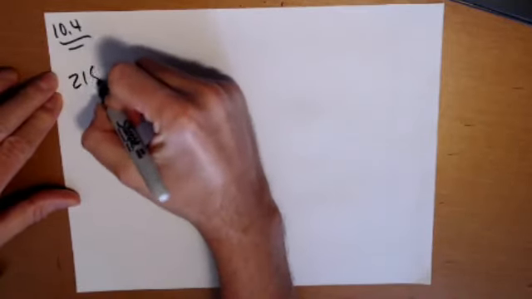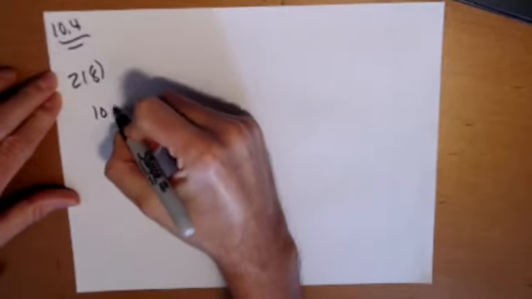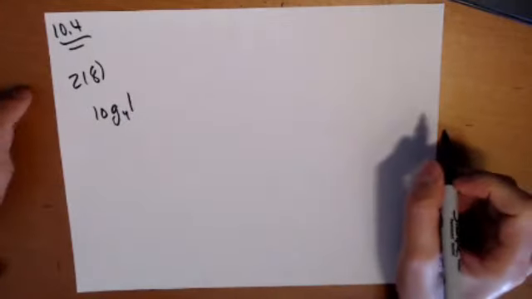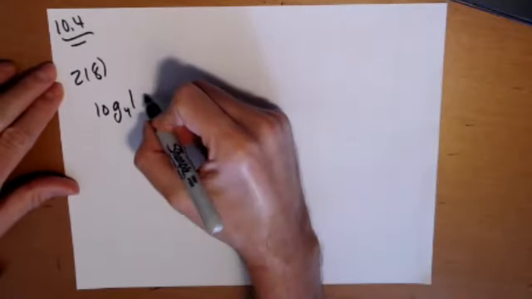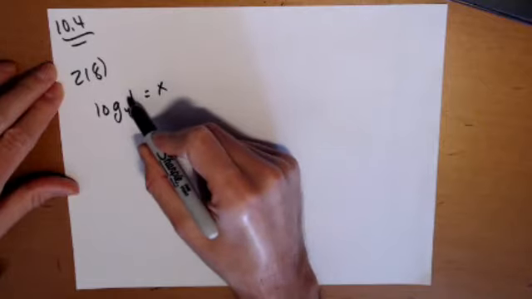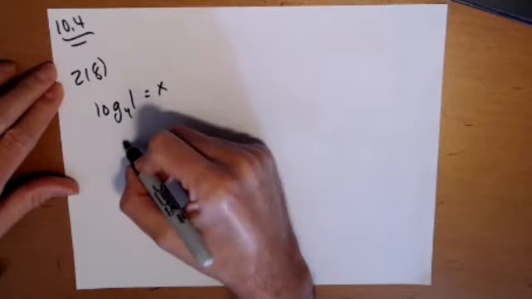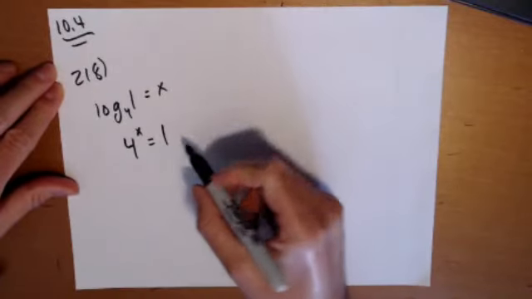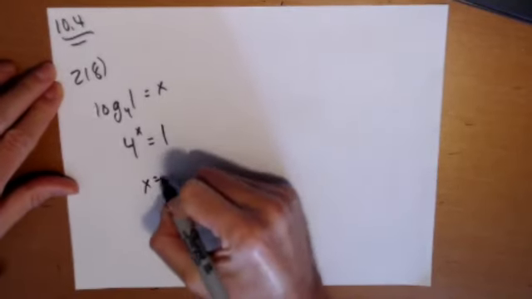218, log base 4 of 1. We sort of did this already. We're trying to figure out what this is. So you could just say, let it equal x. 4 to what power is that? Just rewrite it from logarithmic to exponential: 4 to the x is 1. And we know that anything to the 0 power gives us 1.